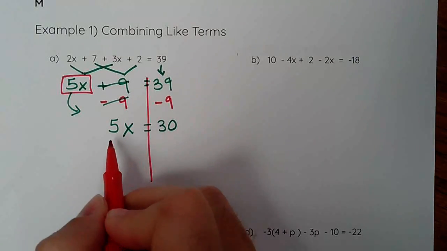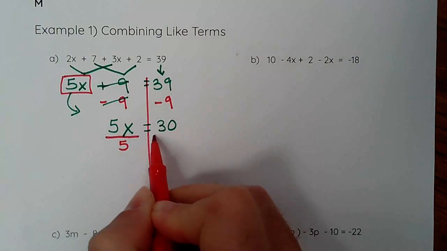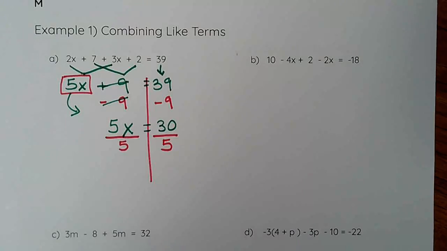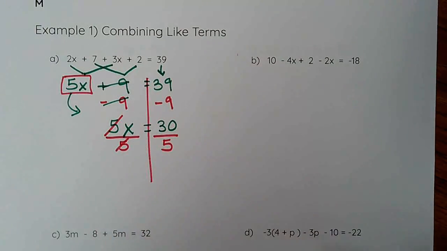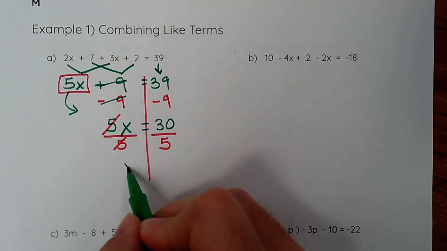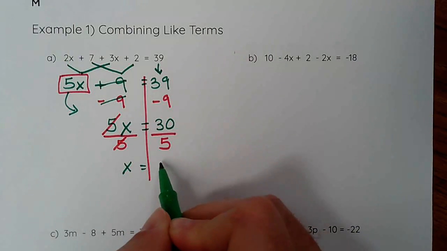To undo multiplying by 5, we're going to divide by 5. 5s will cancel, leaving me with x equals 30 divided by 5, which is 6.